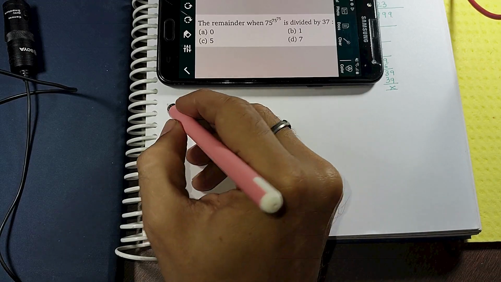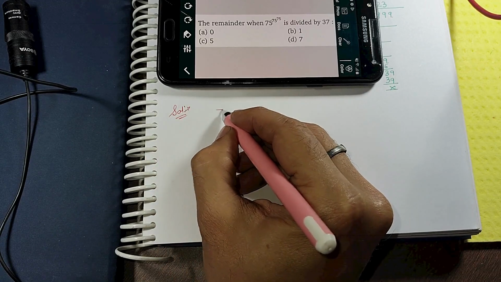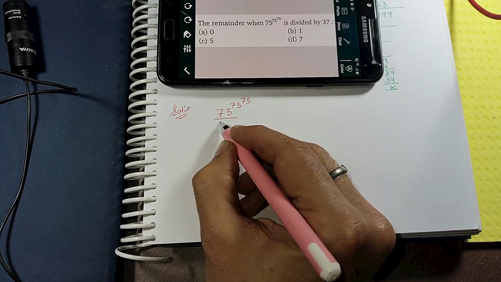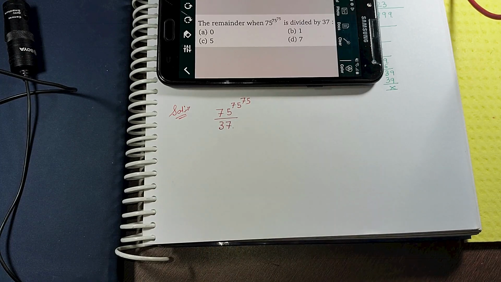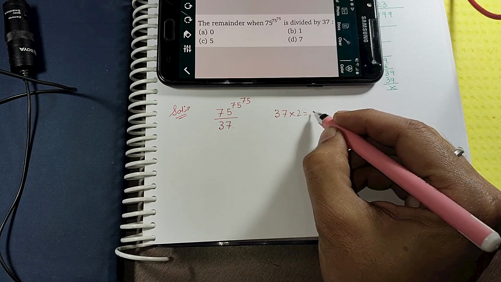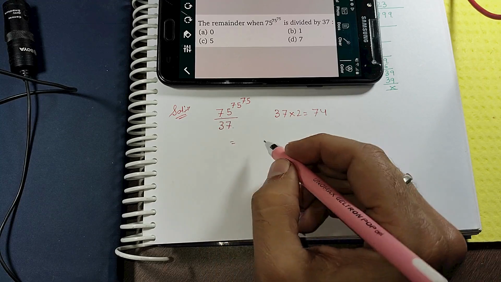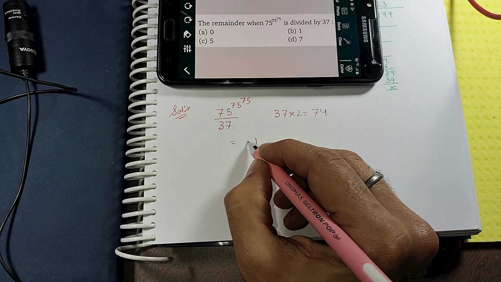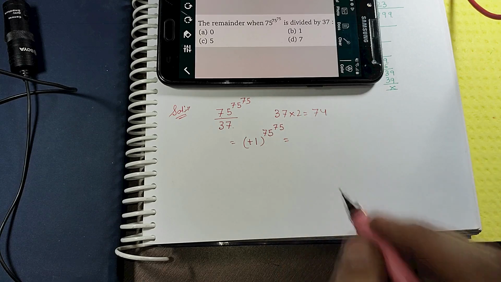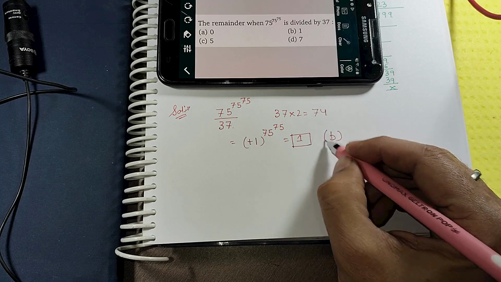The remainder when 75 raised to power 75 raised to power 75 is divided by 37 is: So the question is 75 raised to power 75 raised to power 75. When it is divided by 37, what is the remainder? Now, you know that 37 into 2 is equal to 74. Now here it is 75, so when it is divided by this, it will give a remainder of plus 1 raised to power 75 raised to power 75. Now 1 raised to any power will yield 1. So the remainder will be 1. So the right option will be option B.